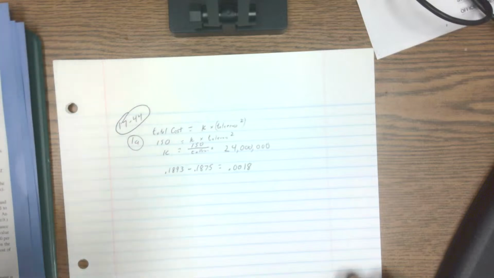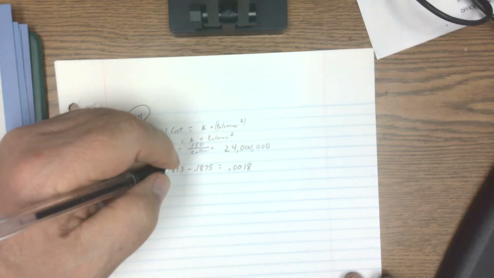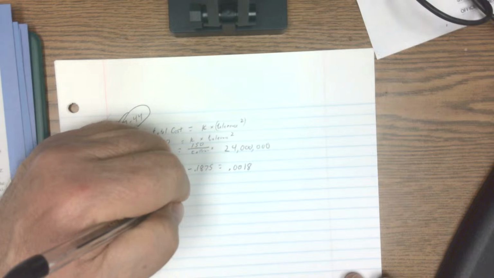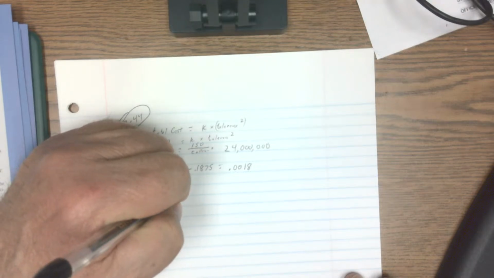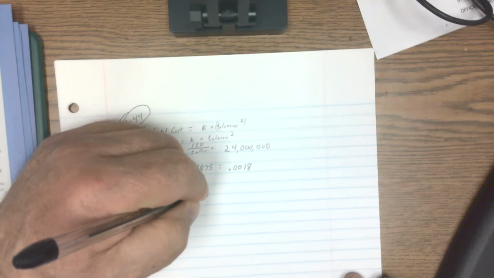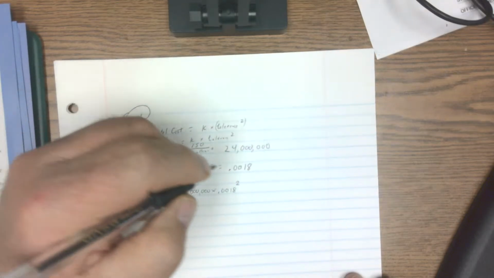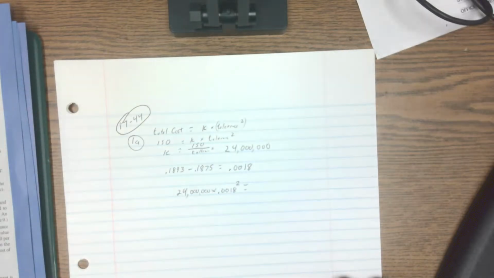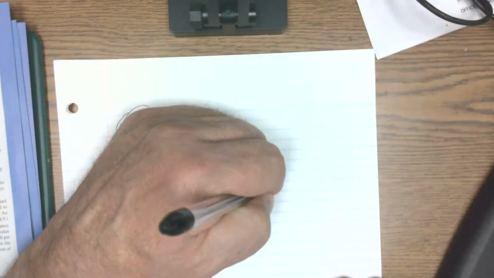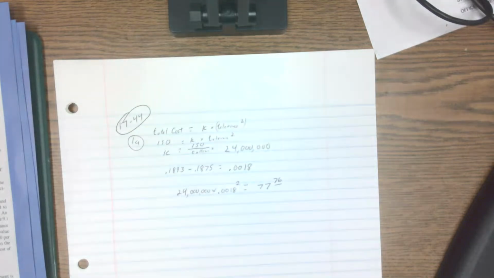Okay, and then we will square that. And so we've got the 24 million times 0.0018 squared, times 24 million, equals $77.76. Okay, so that's 1B on that.